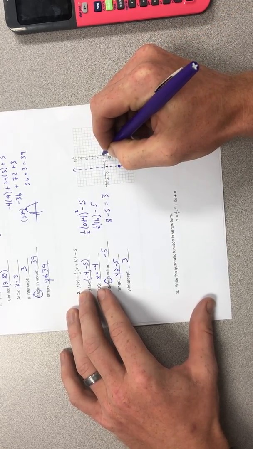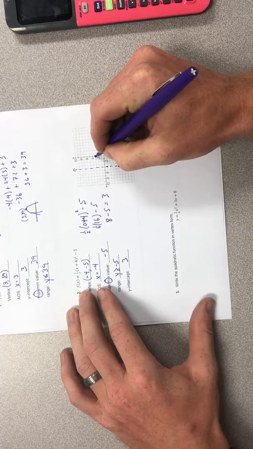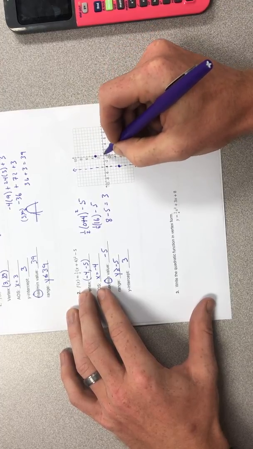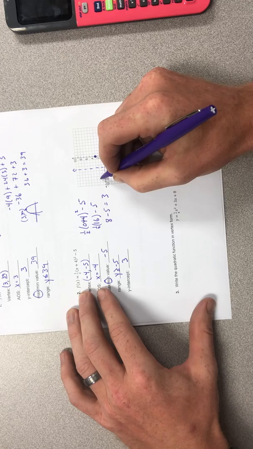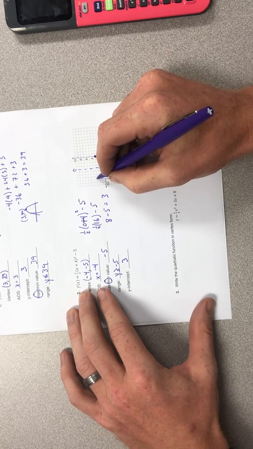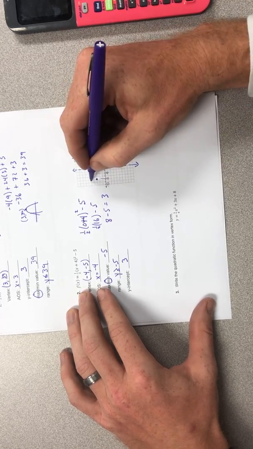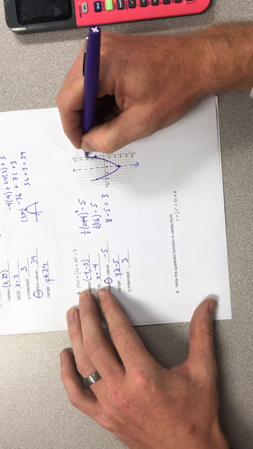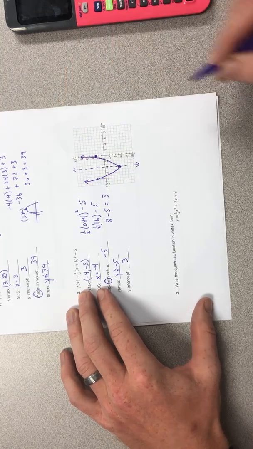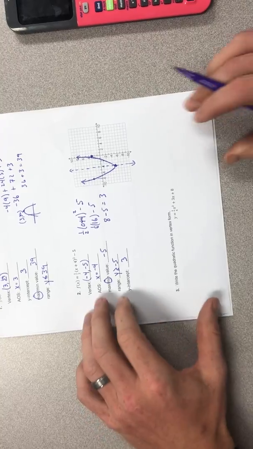When you have a y-intercept, you know x has to be 0. So this distance is 4, which means if I go 4 this way, I can use its symmetry to find my other point right there. And then, shoom, shoom. You can go ahead and draw your parabola. Don't make it tougher than it needs to be.